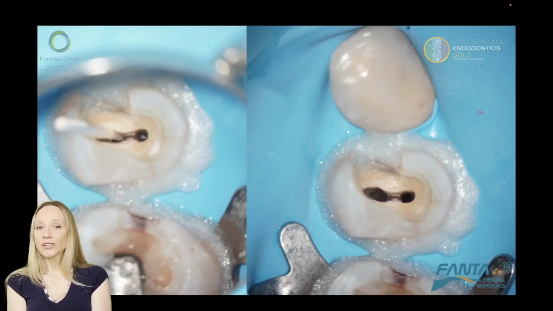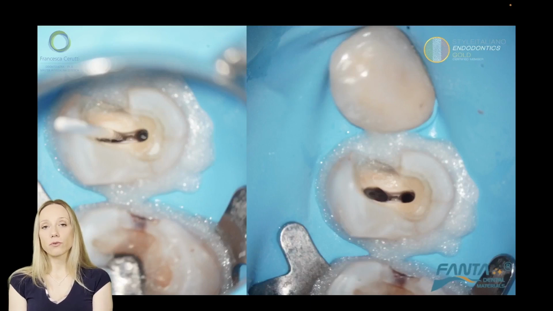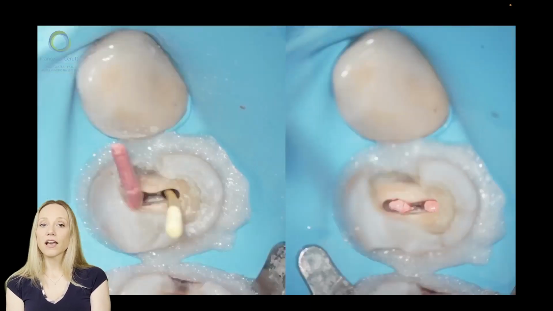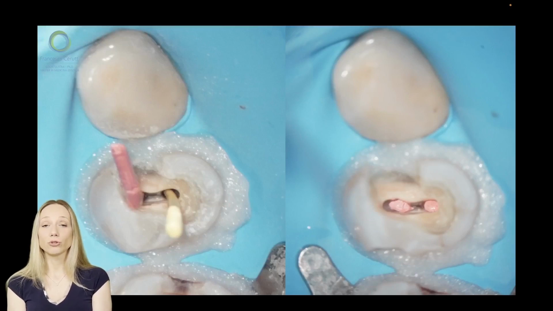So what did I do? I shaped only the main canal to the working length and then I cleaned, I did everything, I shaped the other root canal up to the confluence, and the same will be done during my root canal obturation.